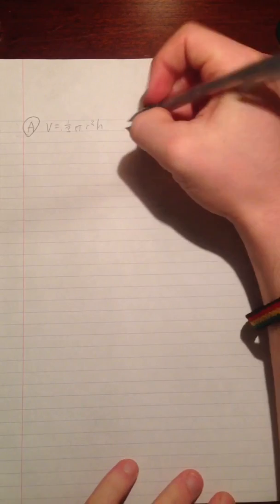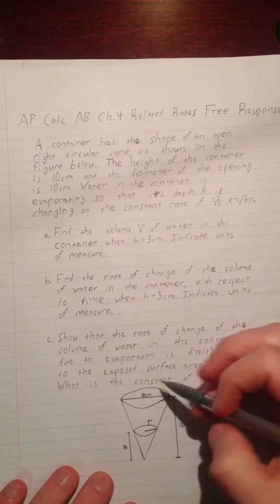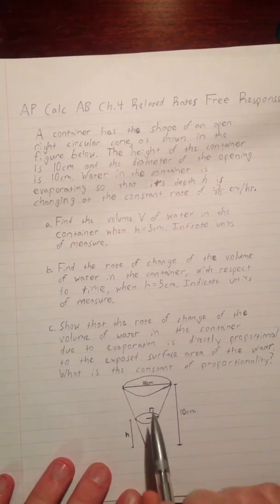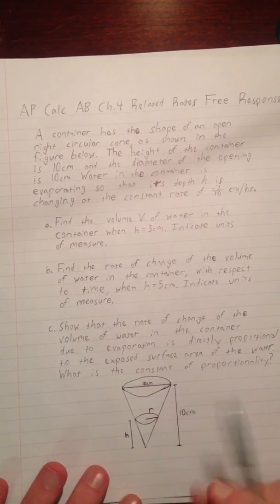Okay, I've already started a little bit. So, for A, we know that the volume of a cone is 1/3 pi r squared h. Okay, so it'll give you that on the AP exam. So we already know h equals 5. Okay, so now we have to find the radius. The original radius is going to be 5 because half of 10 is 5, which is the radius, and the height is going to be 10 still.